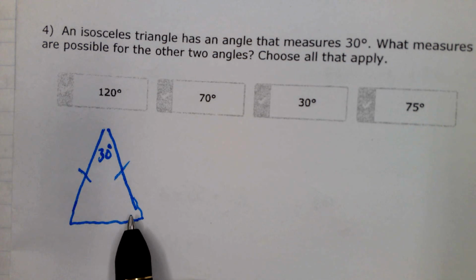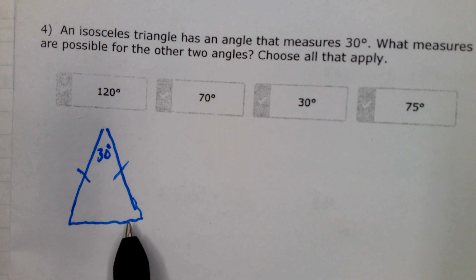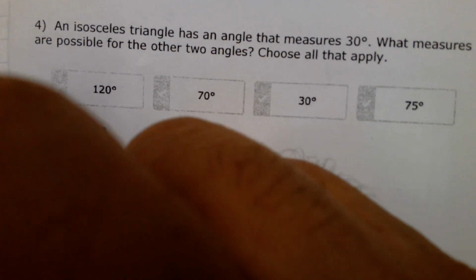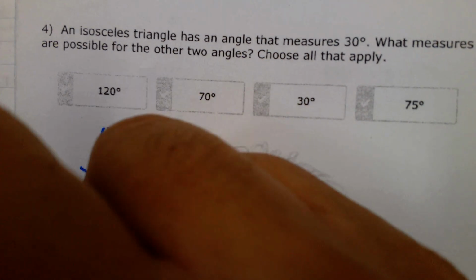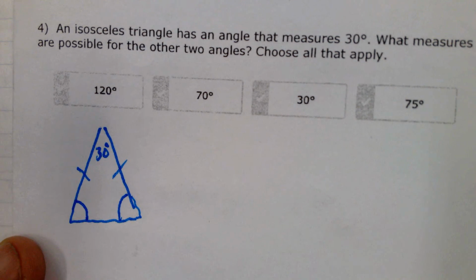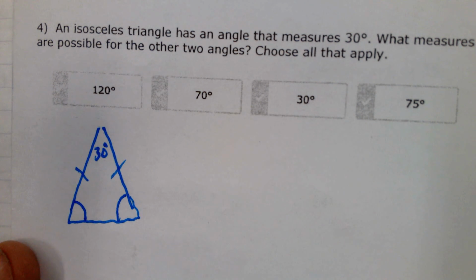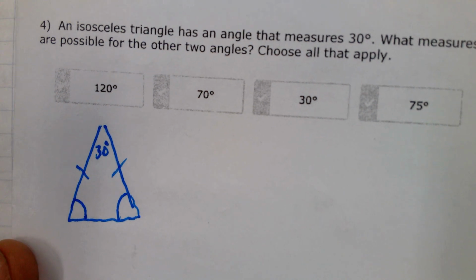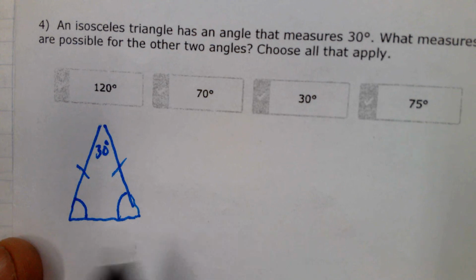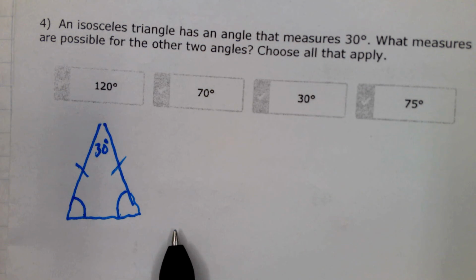We call them base angles. They're the angles down here. They're congruent to each other. They measure the same. Did you know that? Well, now you do. These are equal to each other, okay?